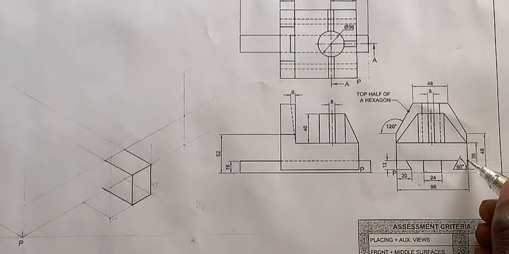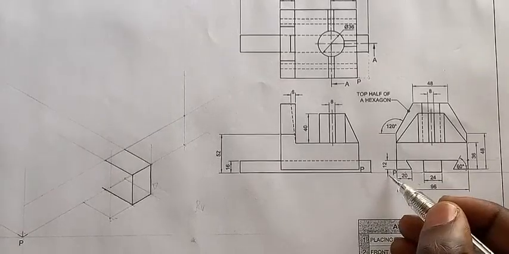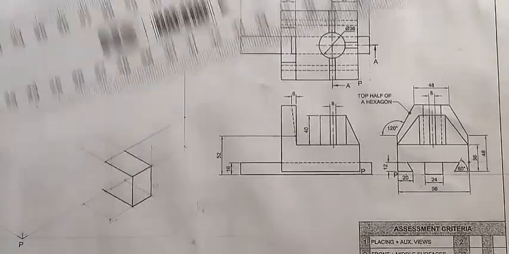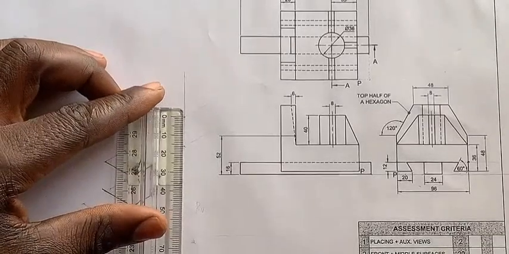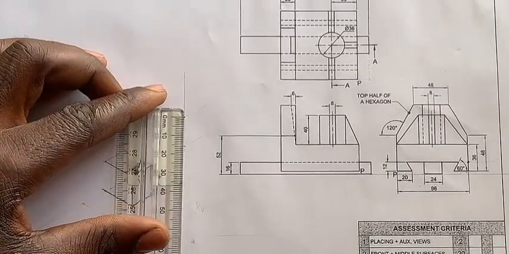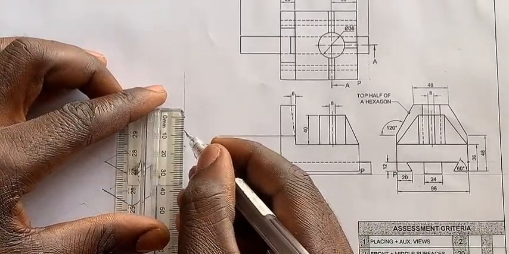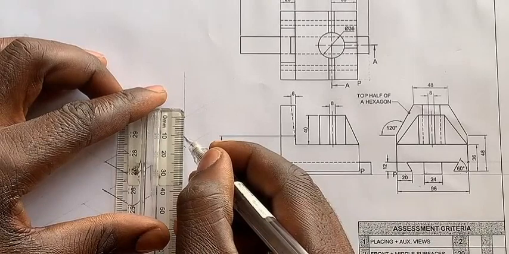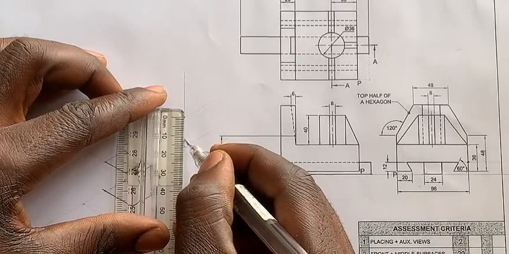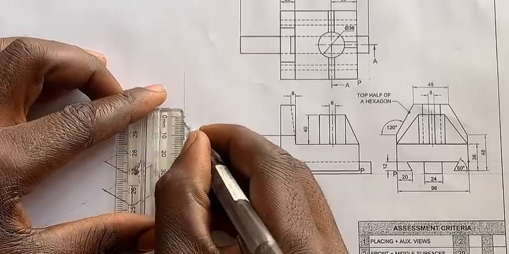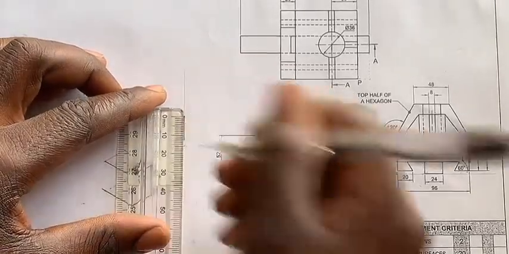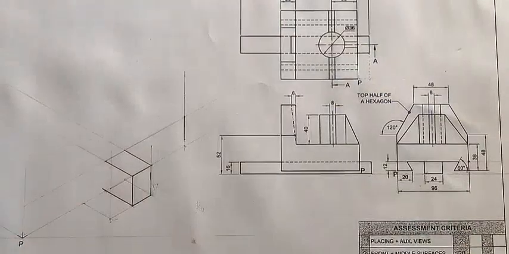So since I now have this point, I know from here till here is how much? It's 12 millimeter. So I'll go down with how much? With the 12, 10, 11, 12, and have it solid. Have it solid.